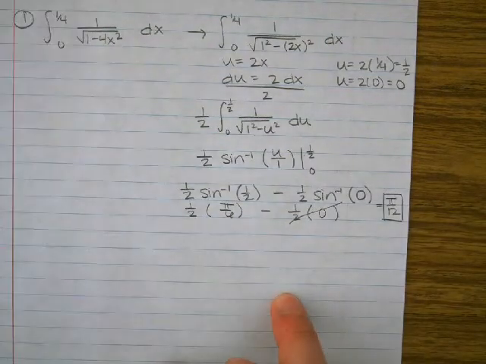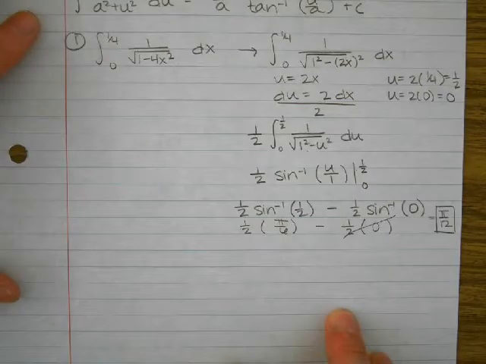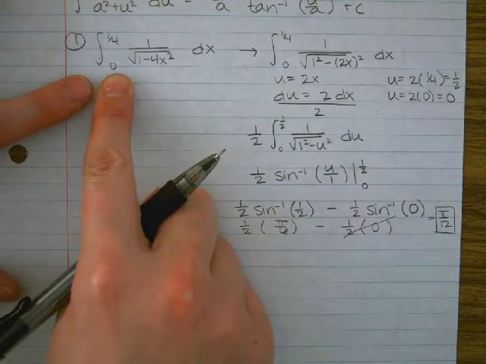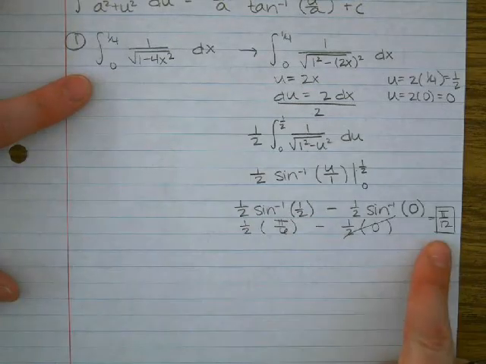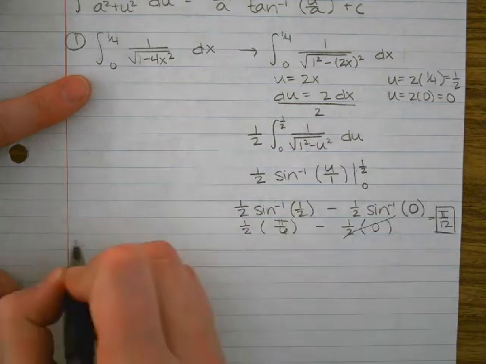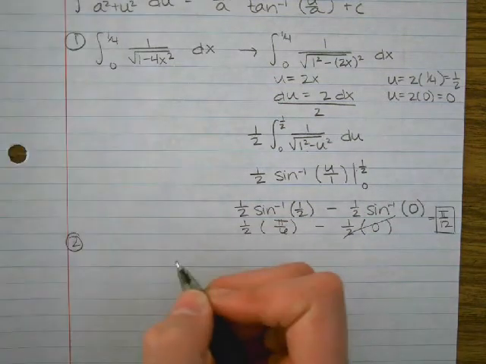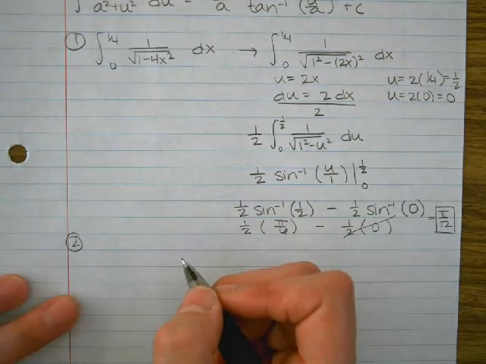And again, just like we were discussing before, if you were to plug this into your calculator to evaluate it and then plug this decimal in, your answers should be the same. And so that's a good way for you to check your work as you do these problems.